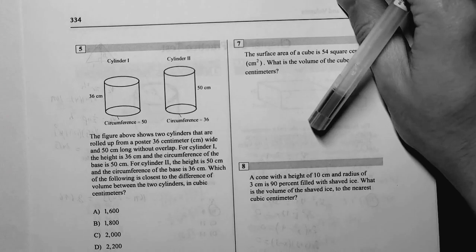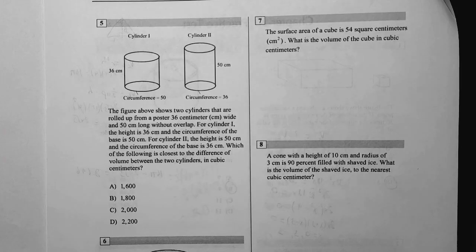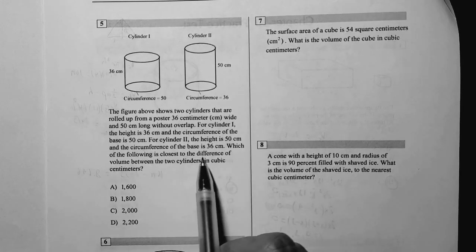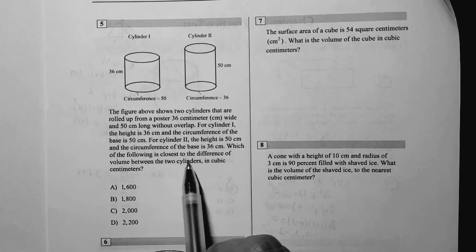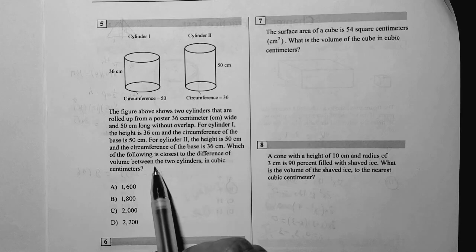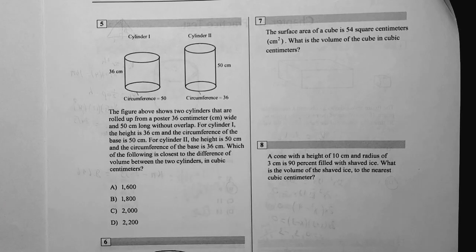Moving along. The figure above shows 2 cylinders that are rolled up from a poster 36 cm wide and 50 cm long without overlap. For cylinder 1, the height is 36 cm and the circumference of the base is 50 cm. For cylinder 2, the height is 50, circumference of the base is 36. Which of the following is closest to the difference of volume between the 2 cylinders in cubic cm?